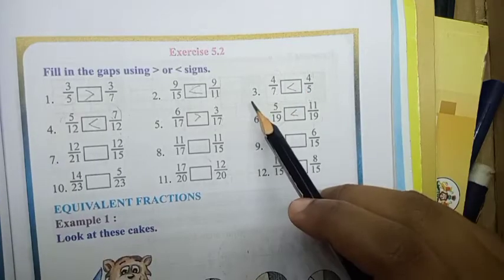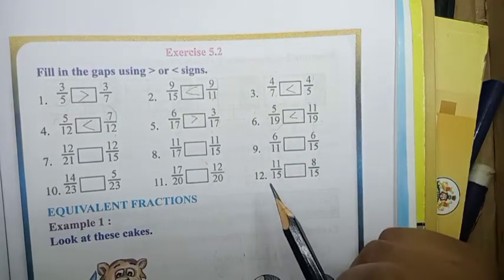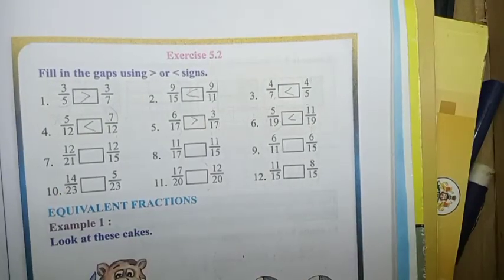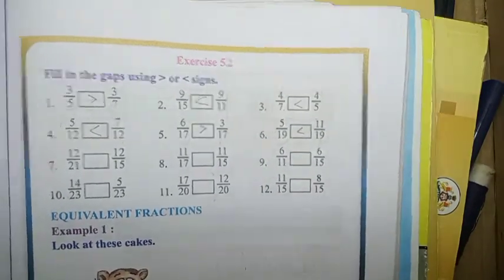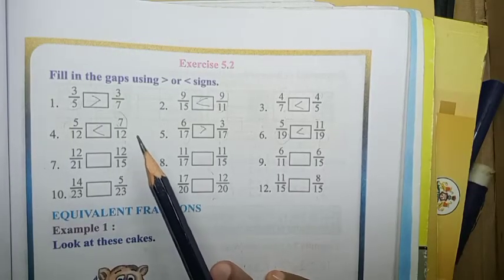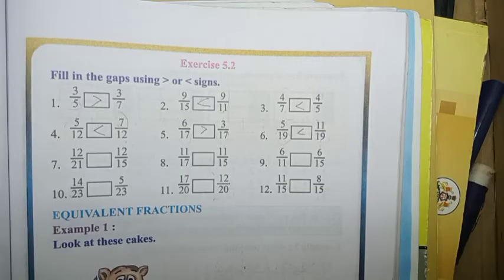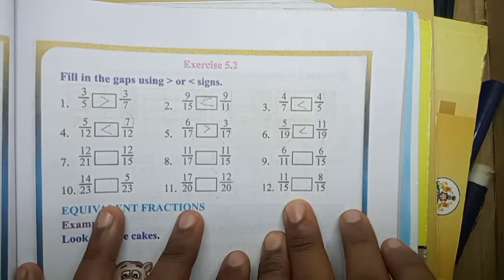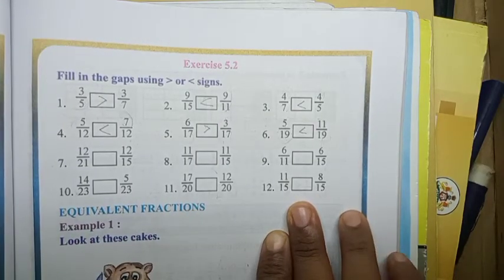Okay, this is how you solve it, children. These 6 problems I have solved for you. The 7th, 8th, 9th, 10th, 11th, and 12th, these 6 problems are for your homework. It's the same method. You just have to follow the rules. Check if there are common numerators or common denominators, and then answer the question. Answer it in the textbook right now. Then complete it in the classwork.